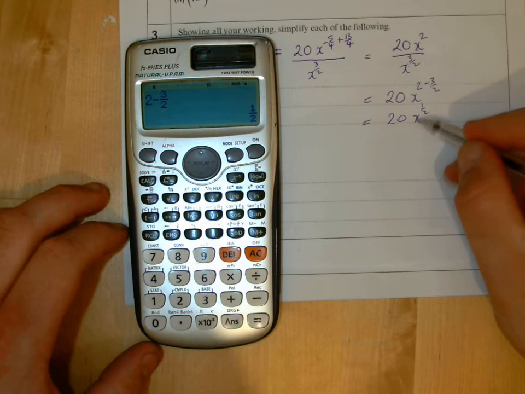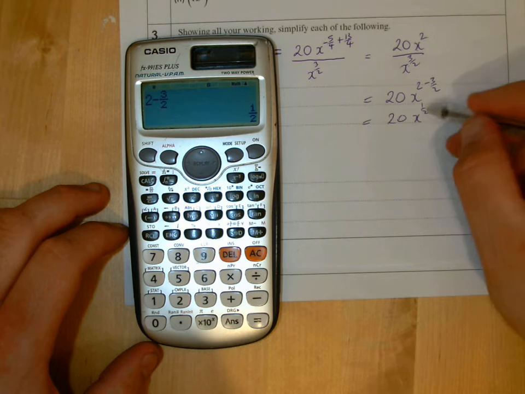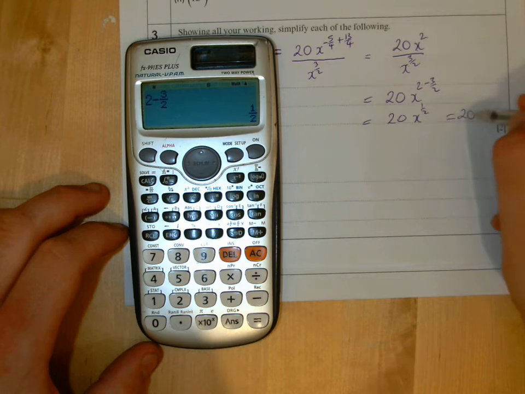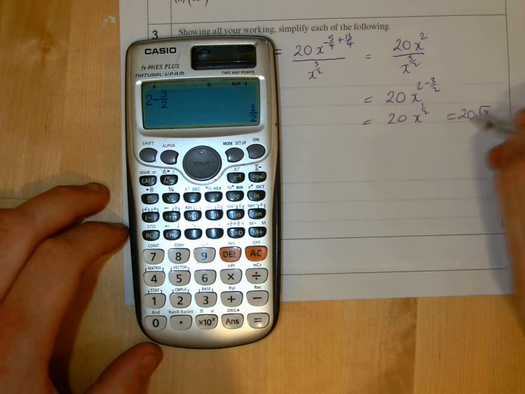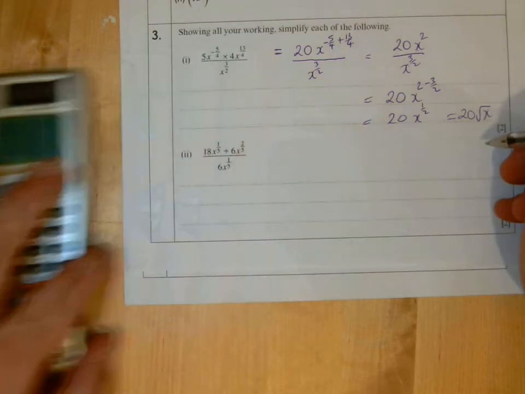Now you might remember x to the power half. Well, power half is root, isn't it? So you could also write that as 20 root x. You won't lose marks if you don't, but that's one way of looking at it as well.